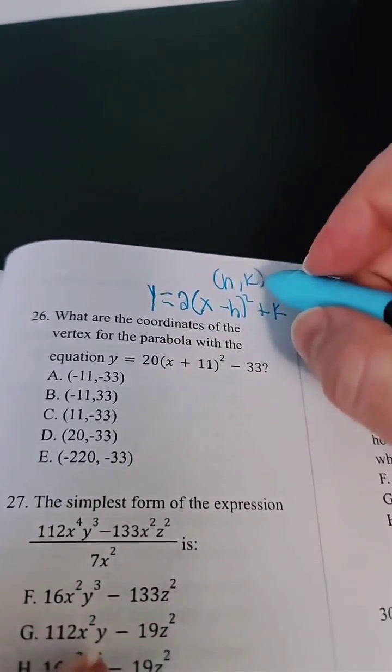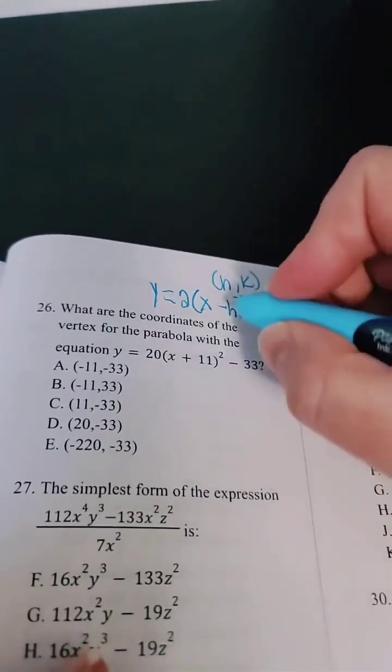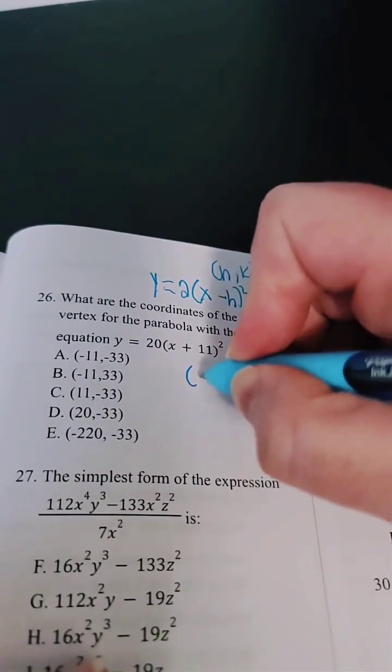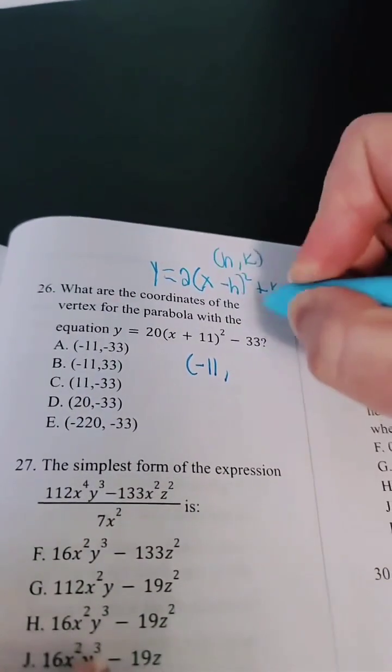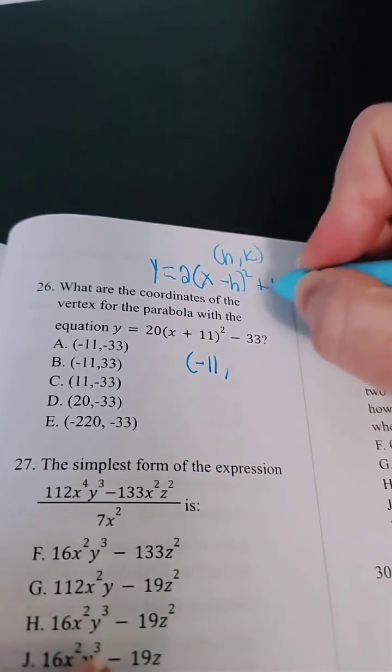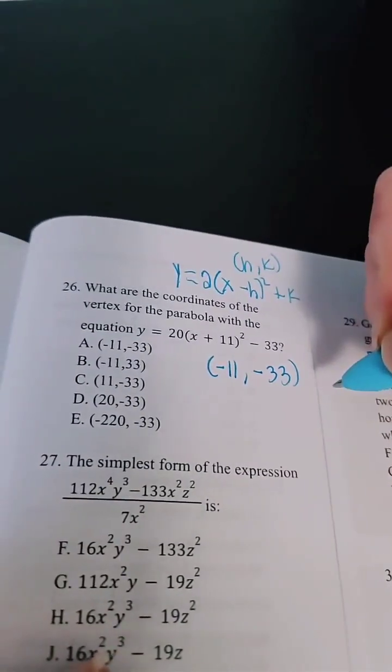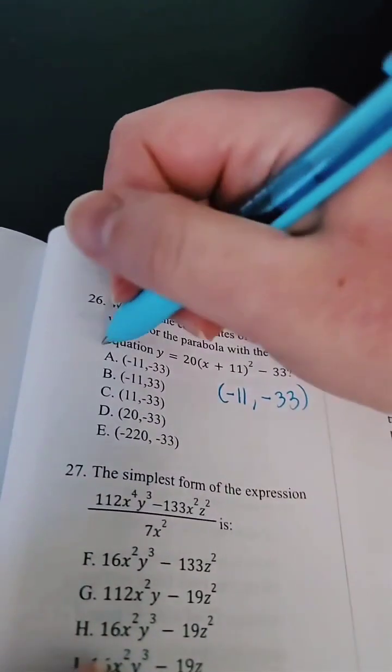Then h is going to be whatever the opposite is of what's in here, so that's going to be negative 11. And k is the number out here, so negative 33. So negative 11, comma, negative 33, A.